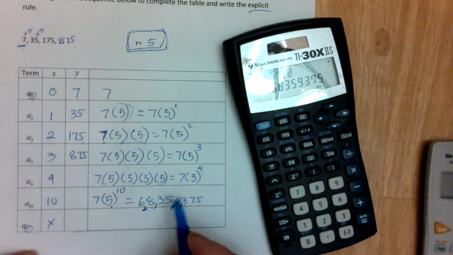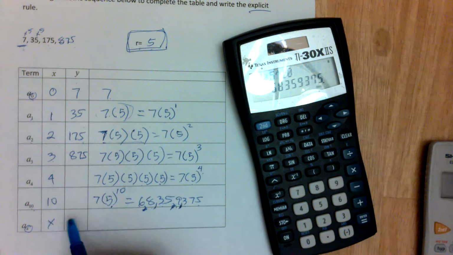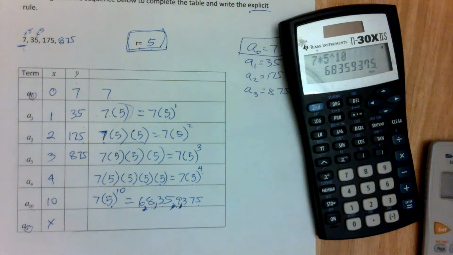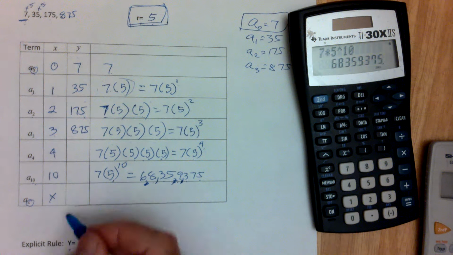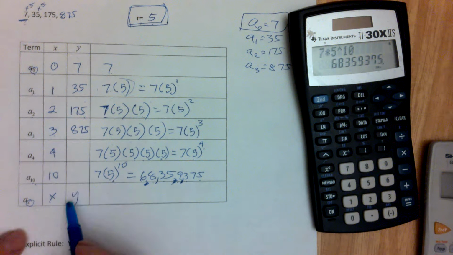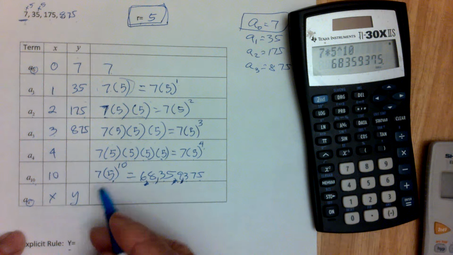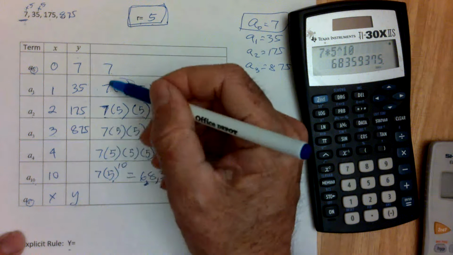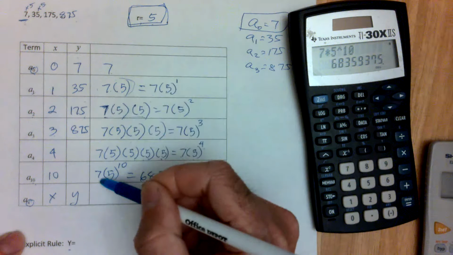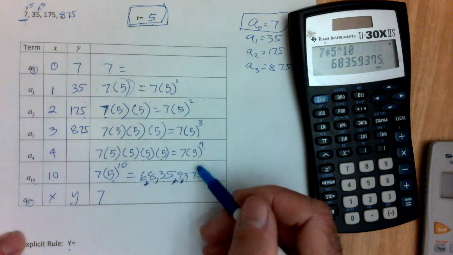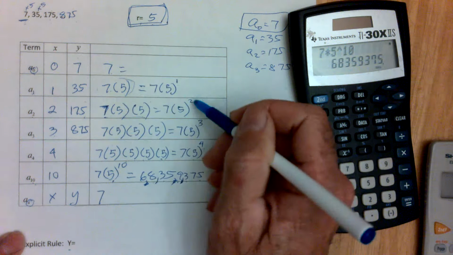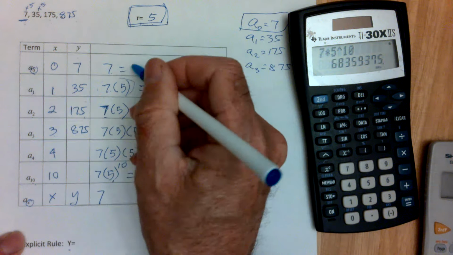Now, like I said, that's a big number. But the real thing was to find out our explicit rule. So we're going to decide, well, what's y equal to? Now on this one, we have x, we have y. How can we represent this? Well, notice the pattern. It looks like we're going to have a 7 in every single one, right? Oh, by the way, let's go back up here. 4, 3, 2, 1. We have a 7.